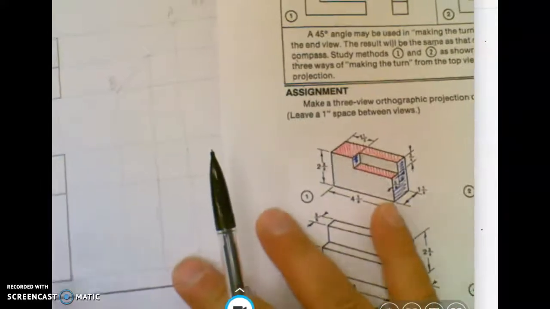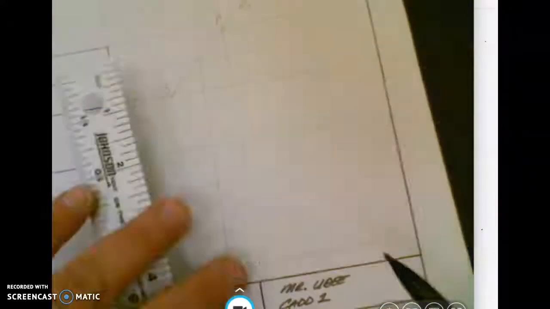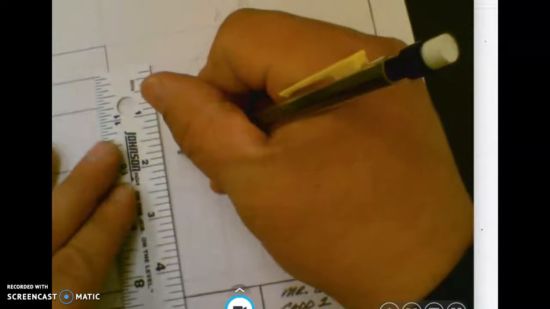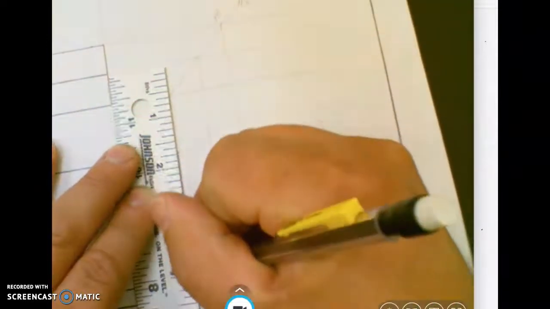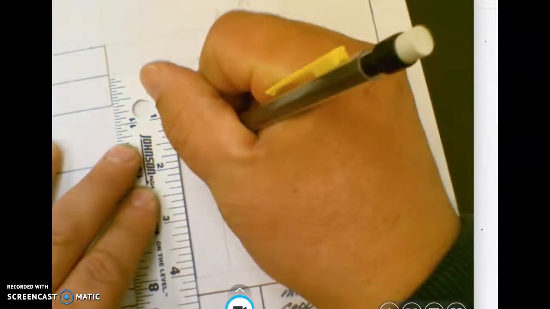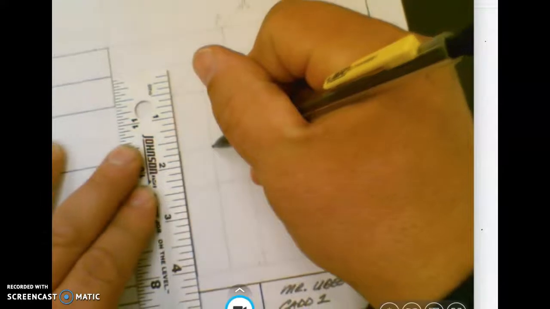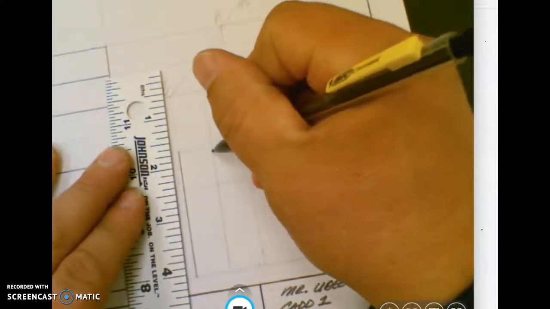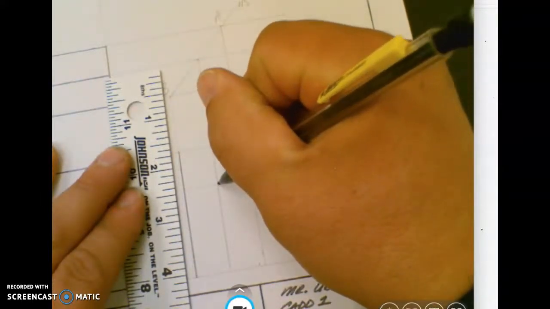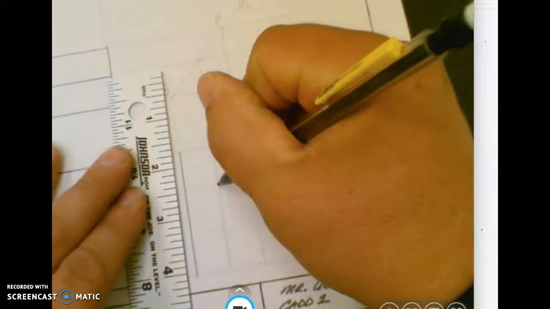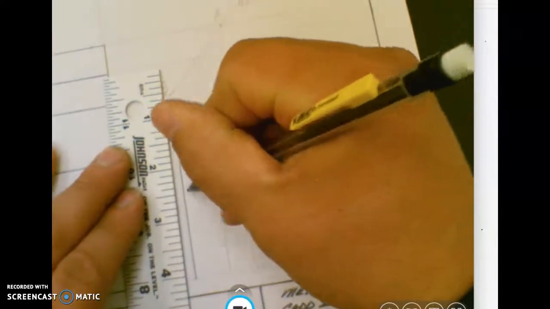So let's darken in our side view. Good heavy dark solid object lines. And again, when I darken in that square, I'm only coming down to this point. And I'm only going back to the left.